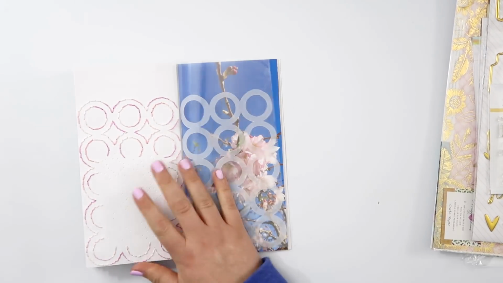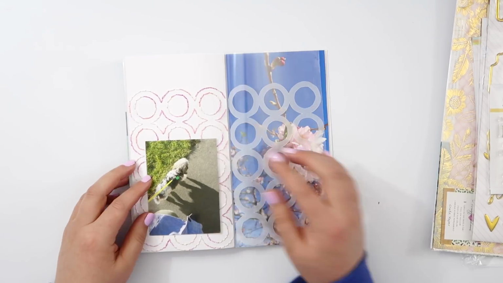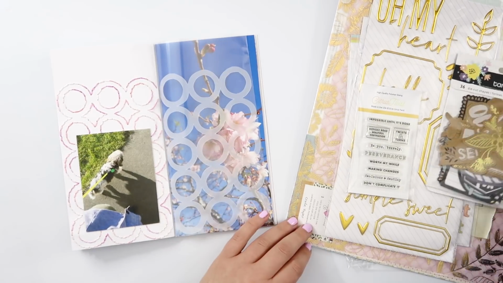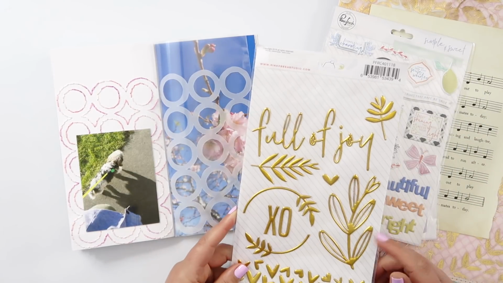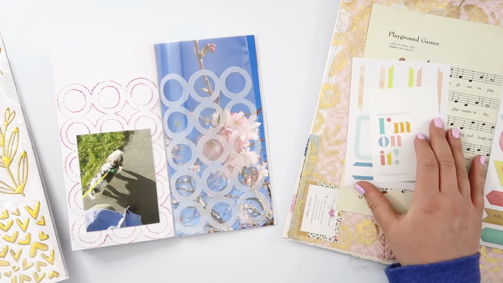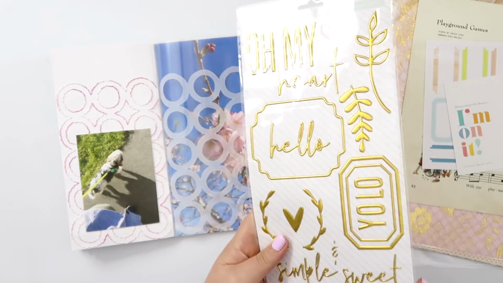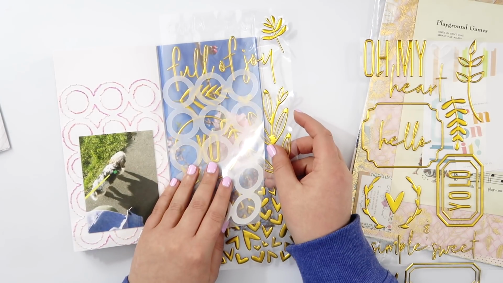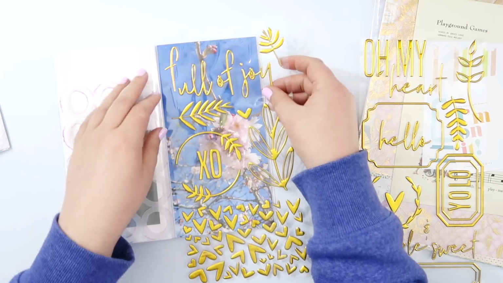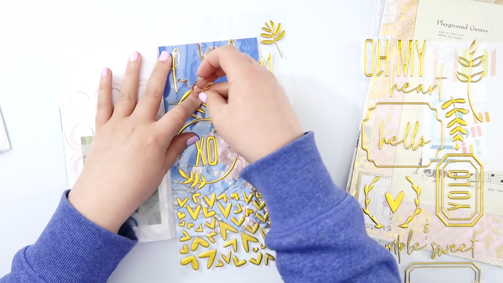Now I already know where I want my photo to go, but I'm not really sure what I want to do with the rest of the page. I've got my September scrapbook kit here, and I want to keep it simple. I mean, I've already done a lot of work for this page for what is a fairly simple looking page, so I want to make the work that I've already done the highlight of the page.